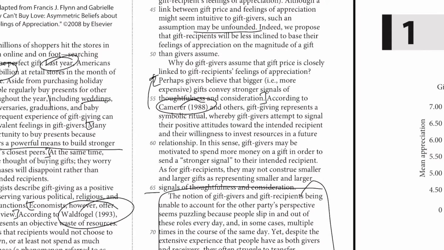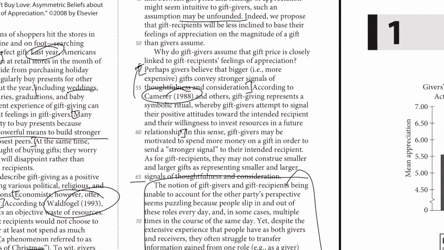Okay, so according to Kammerer 1988 and others, gift giving represents a symbolic ritual whereby gift givers attempt to signal their positive attitudes towards the intended recipient and their willingness to invest resources in a future relationship. So this is providing something more specific. What the author provided earlier was kind of vague, right? They're saying that bigger gifts equal more love, right? But Kammerer is going into more detail and refining this hypothesis, right? He's saying that whereby gift givers attempt to signal their positive attitudes towards their intended recipient and their willingness to invest resources in a future relationship.